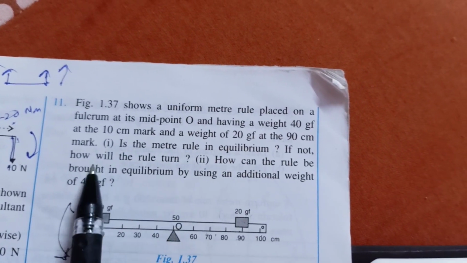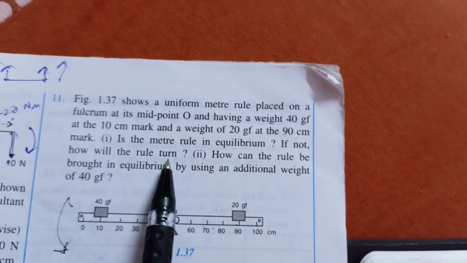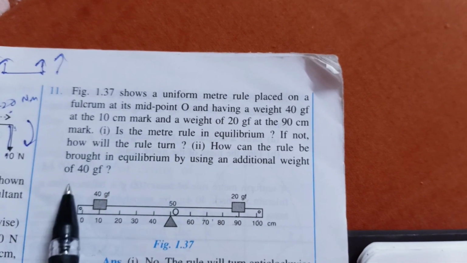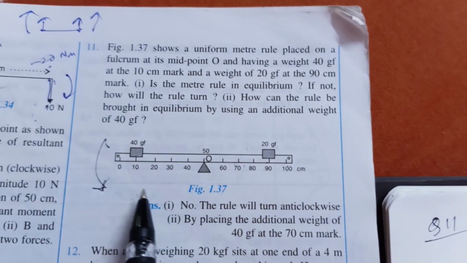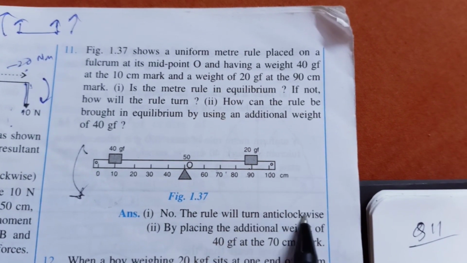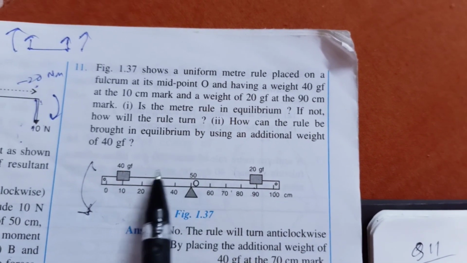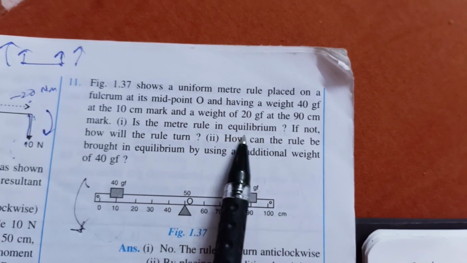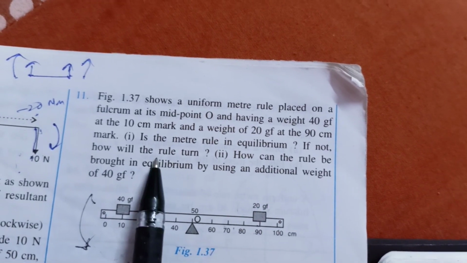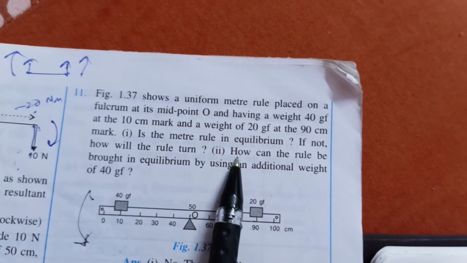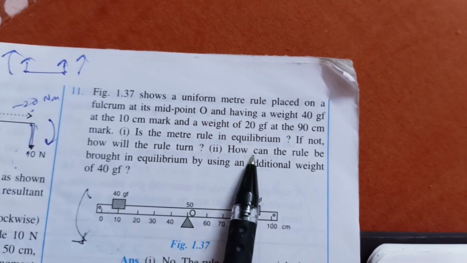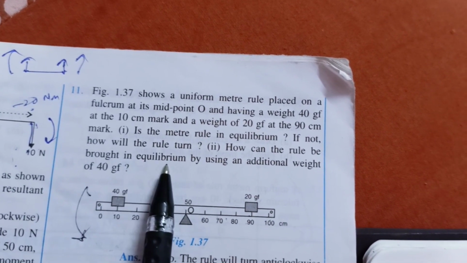If not, how will the rule turn? The rule will turn anti-clockwise, since this mass is greater. The next question is, how can the rule be brought into equilibrium?